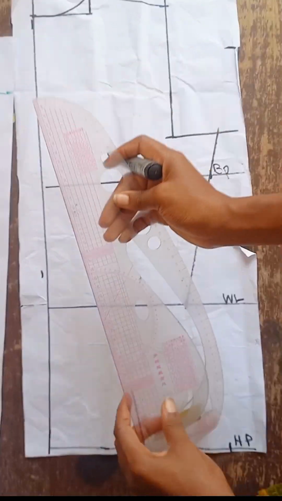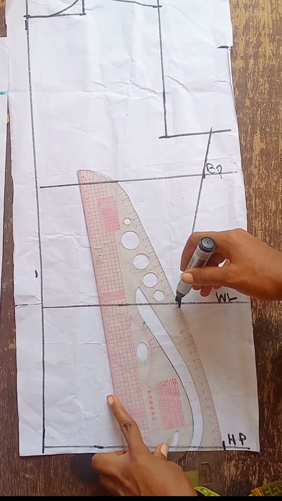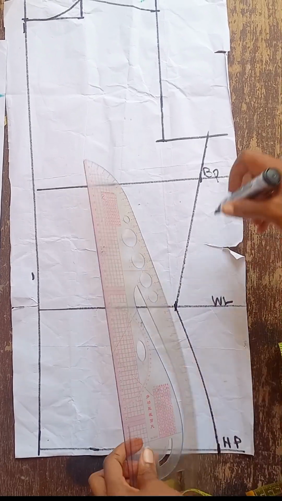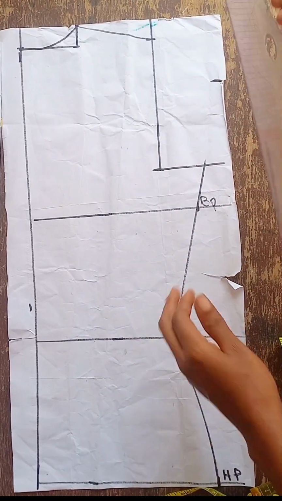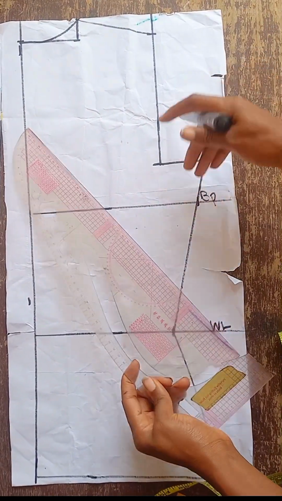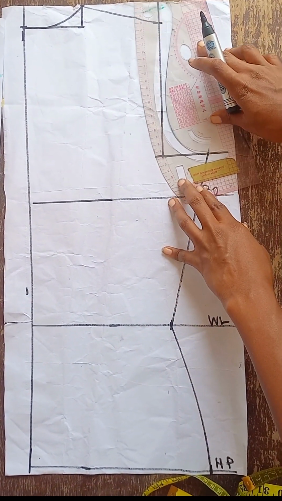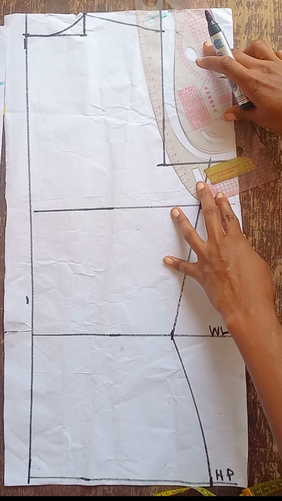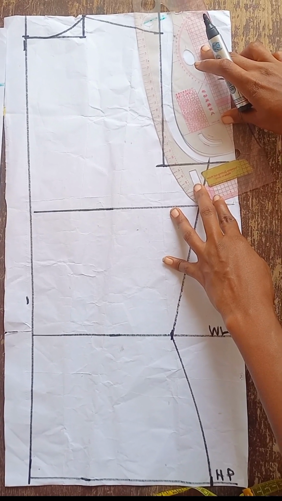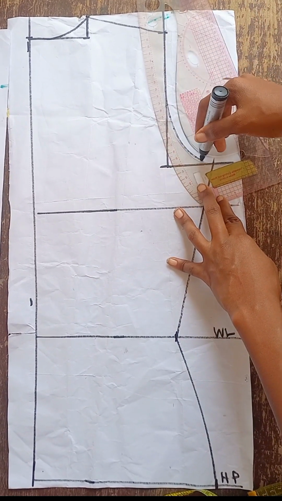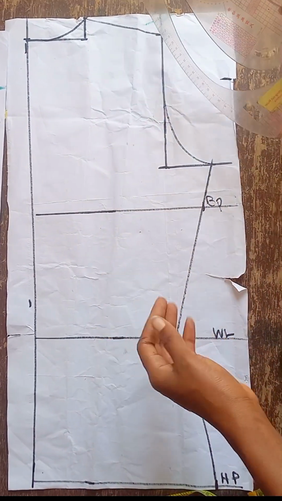And then we'll be using a curve ruler to connect from the waistline to the hip measurement. This is our back. So now we'll be connecting from our shoulder slant to here, like I said earlier, with a curve ruler. You can freehand it if you know how to do that.